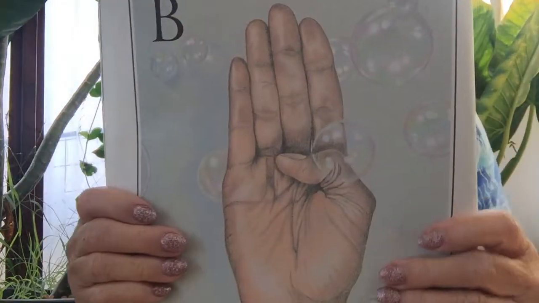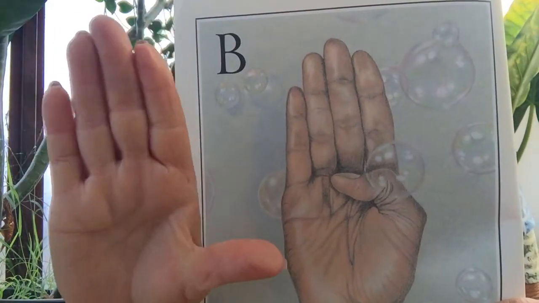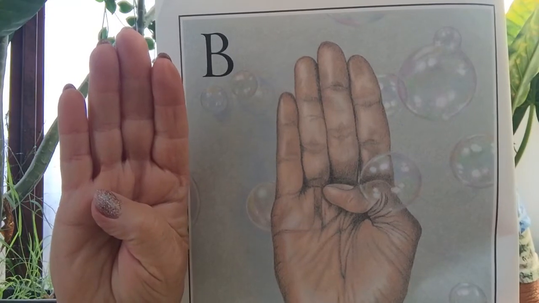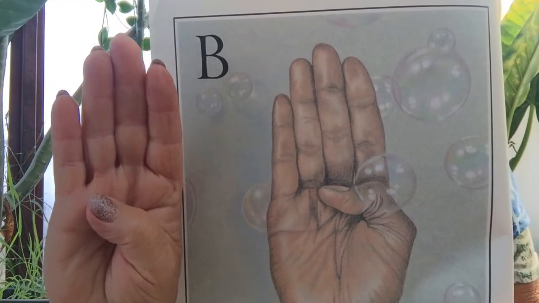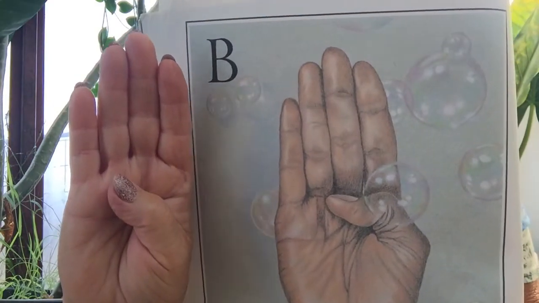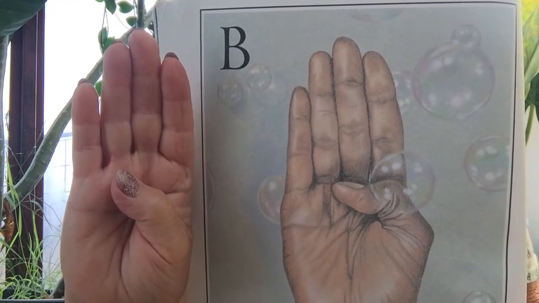And then for B, she has bubbles all around the hand. You take your fingers, put them together, put your thumb right across there. B. What does a B say? B, B, B. Yes, the B says B, B, B.